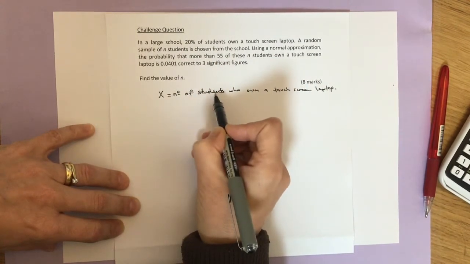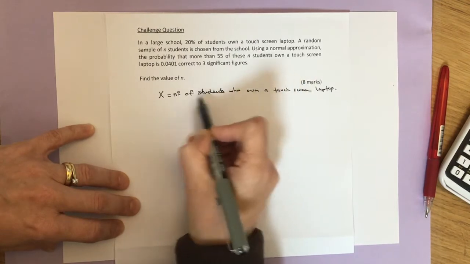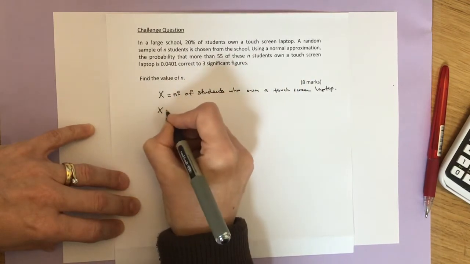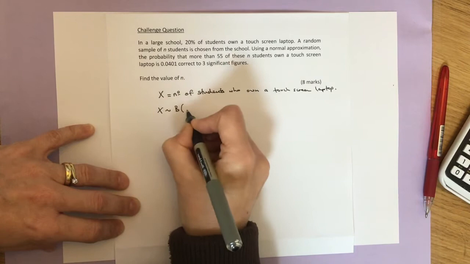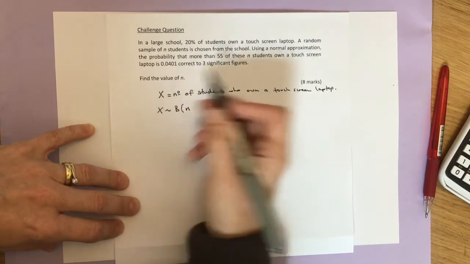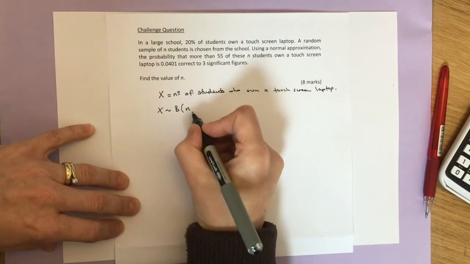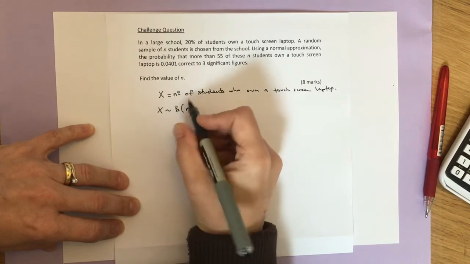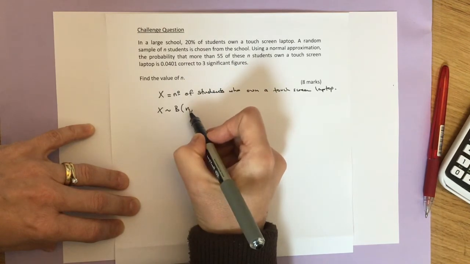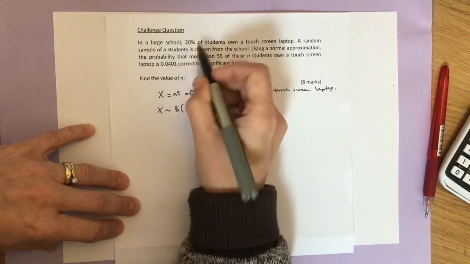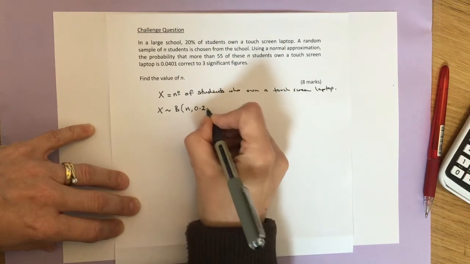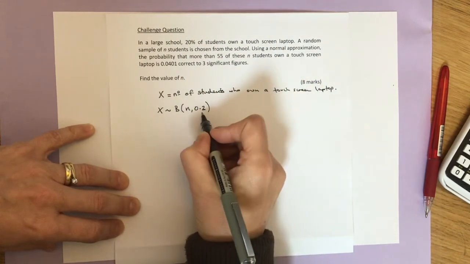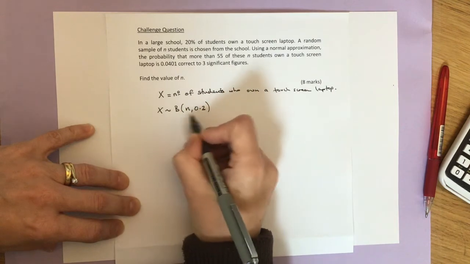There's only 5 students or 6 students or 20 students. Okay, so X is binomial. n, we don't know. The number of students involved, the number of trials, we don't know. So n is just n, a variable. And the probability of success is 0.2. So the probability of actually having a touchscreen laptop is 0.2. So there's my binomial setup.